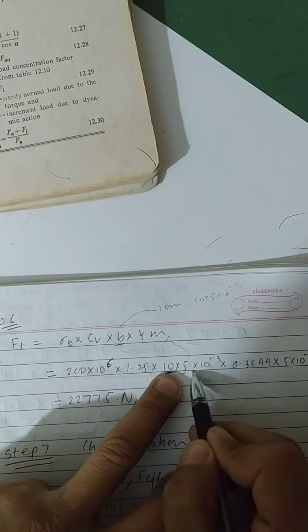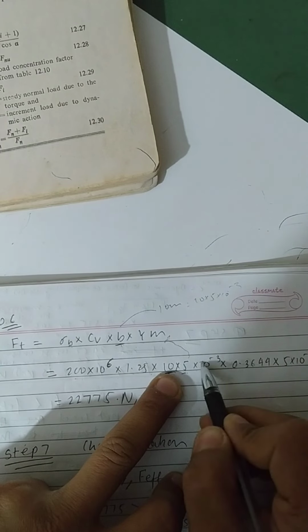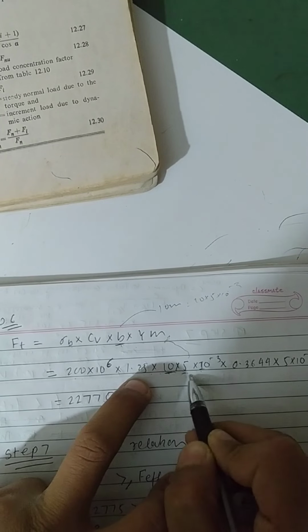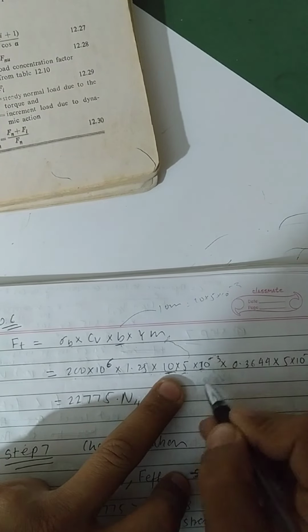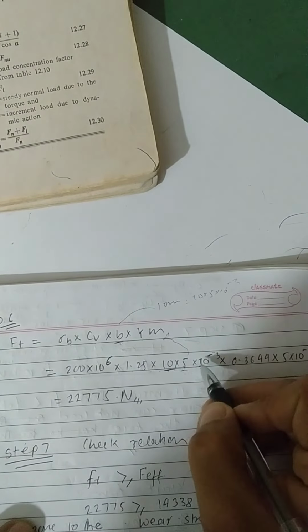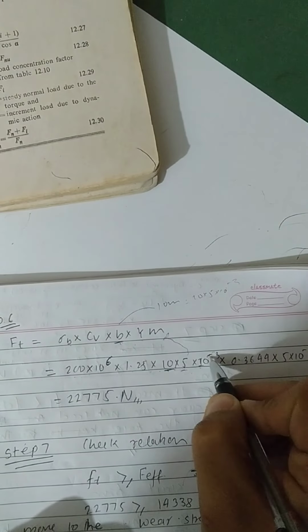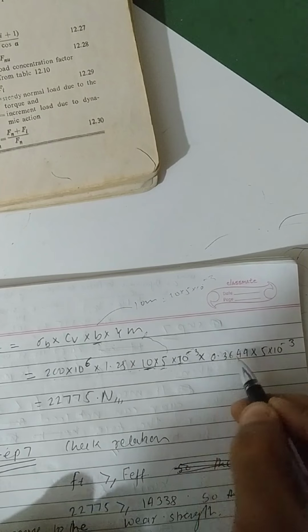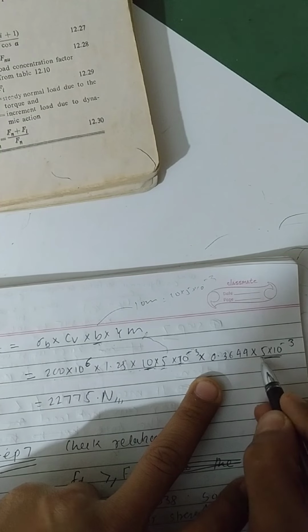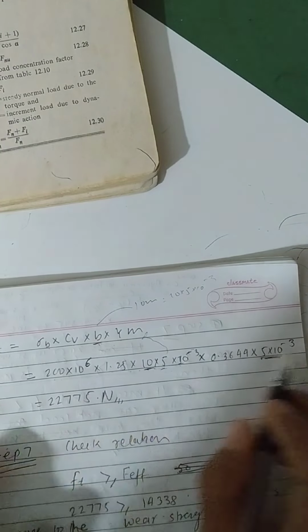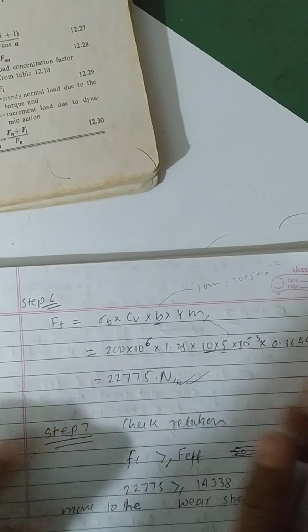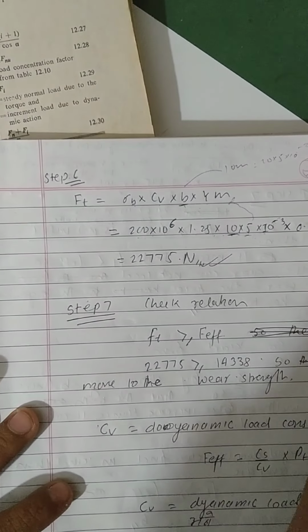We are converting this m value into meters, so I am dividing it by 10 to the power 3. I am writing minus 3 because, by the law of indices, if the denominator term goes to the numerator it becomes 10 to the power minus 3. Into 0.364, this is the form factor, m is again 5, the module in mm, which we are converting into meter. So we get this, 22,775.